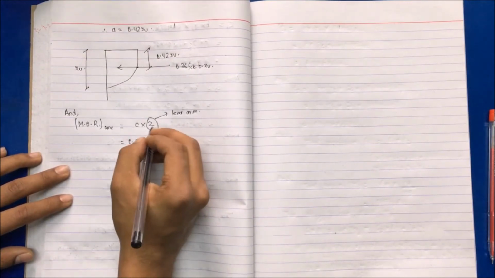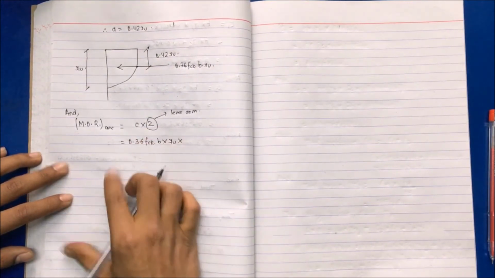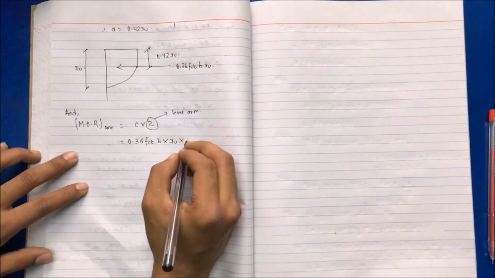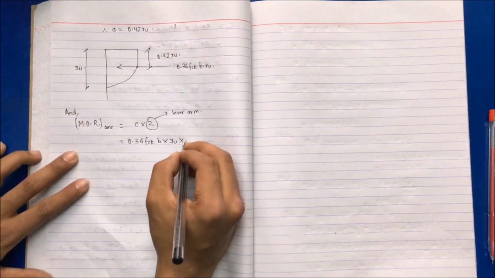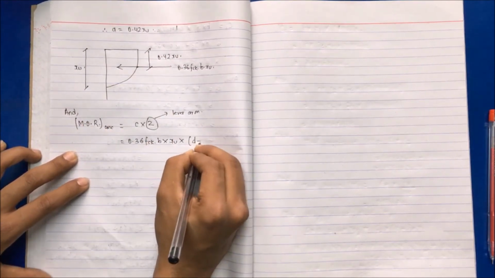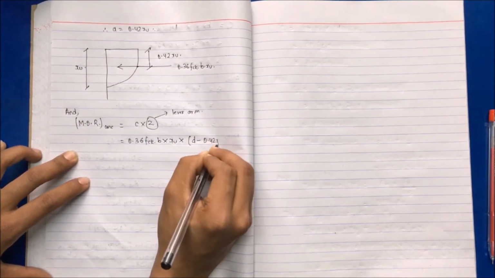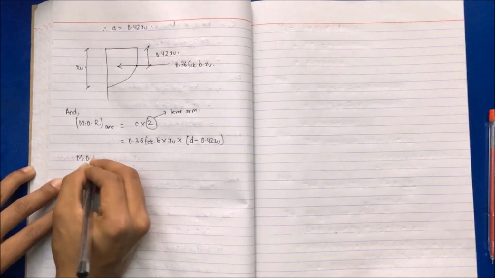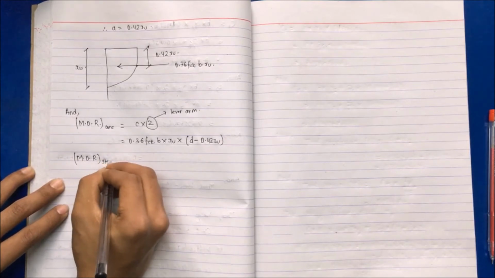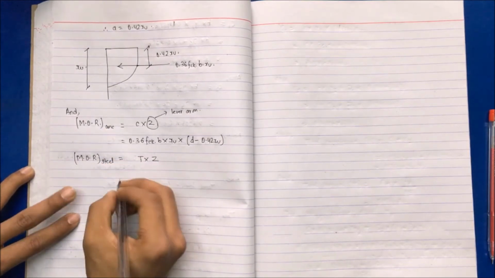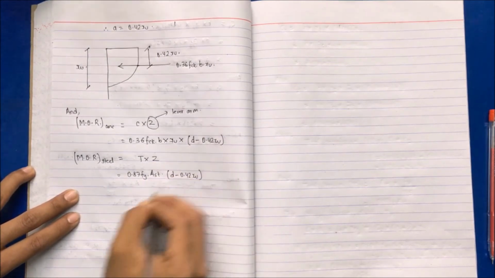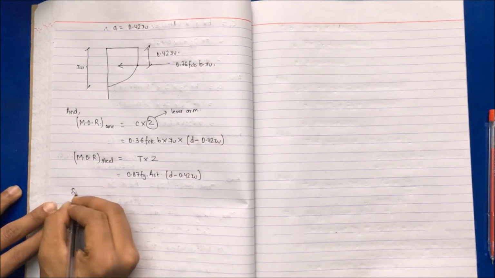From the figure we can find the lever arm: effective depth D minus 0.42 XU. And MOR for steel, that is T into Z, is 0.87 FY AST into D minus 0.42 XU, that is the lever arm.